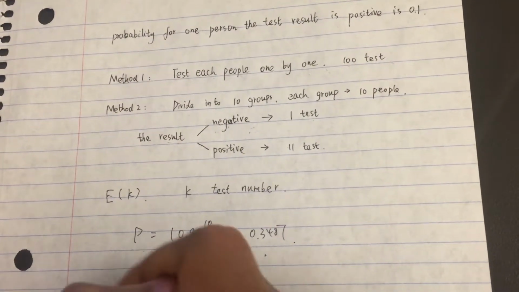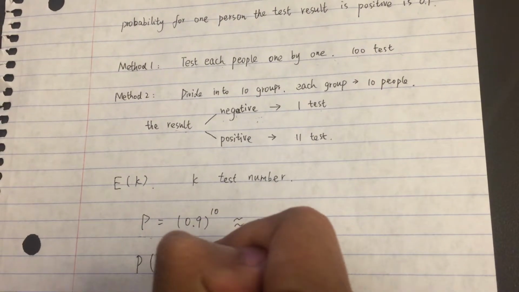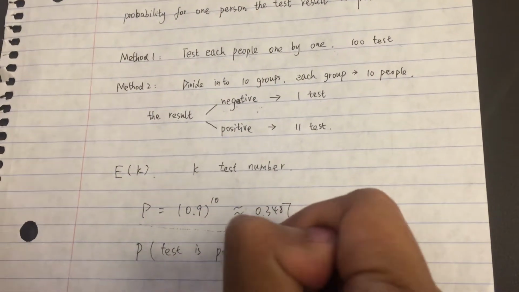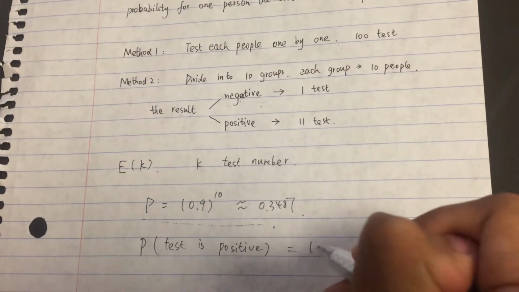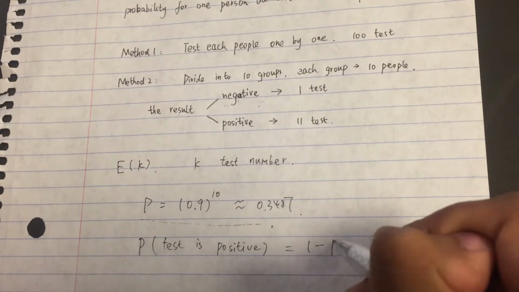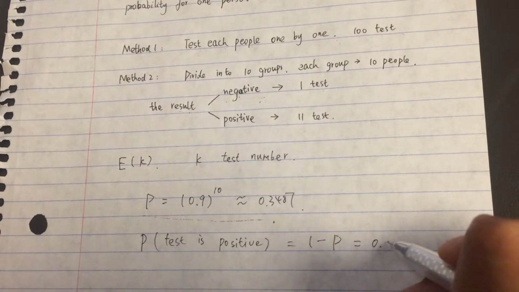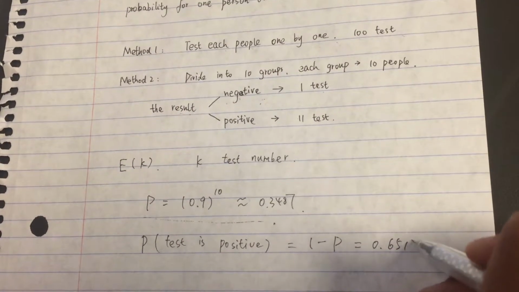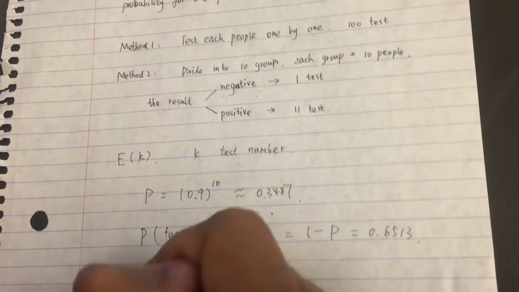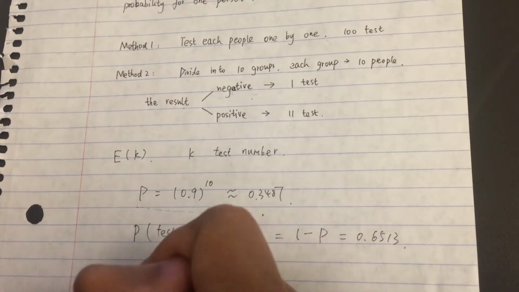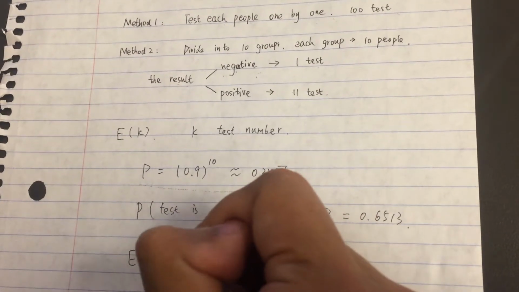And the probability that the test is positive equals 1 minus P, and is 0.6513.